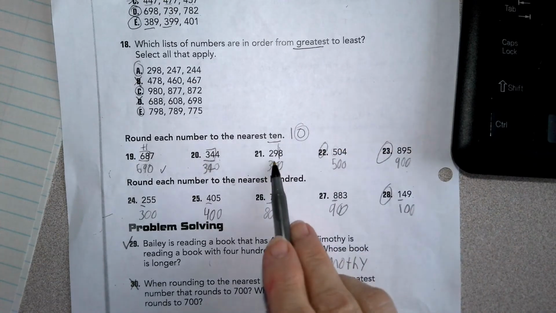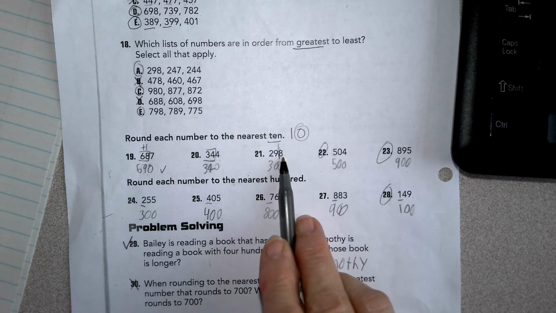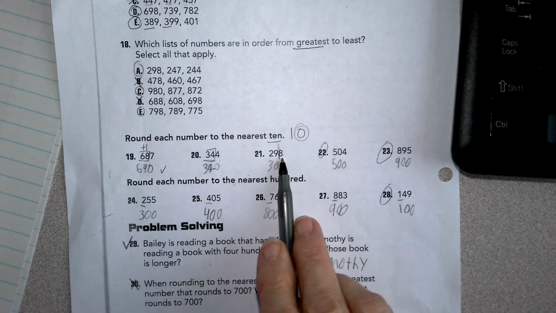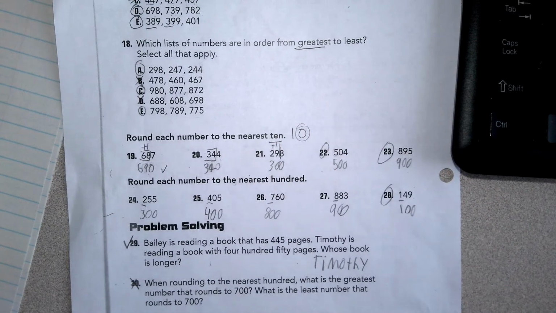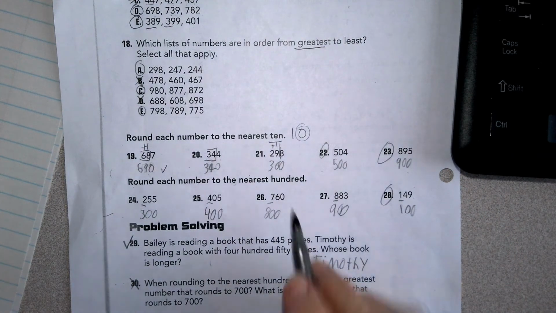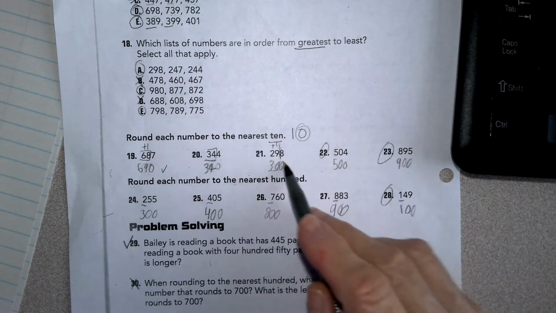So this one is either going to stay 29 or it's going to become 30. You look to your neighbor. Is that a great big macho number? Yeah. So that means we can add 1 to 29. What's 29 plus 1 more? 30. So 30, and again, because of the tens, it changes to a 0.